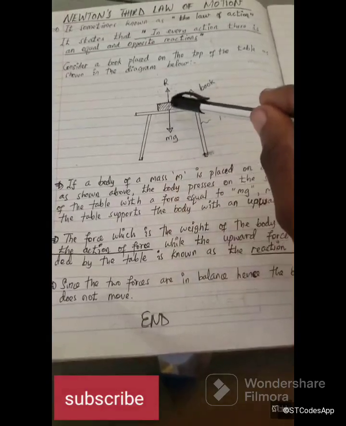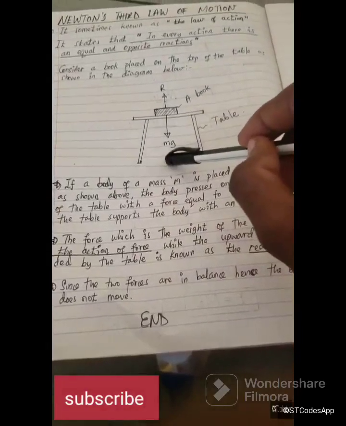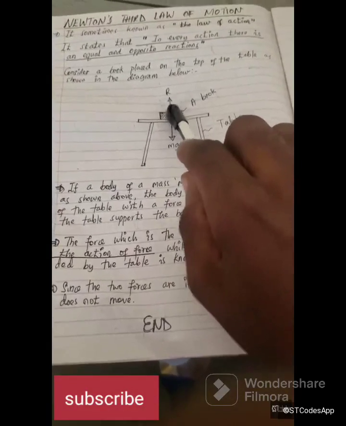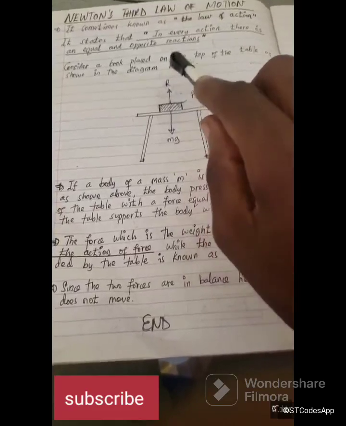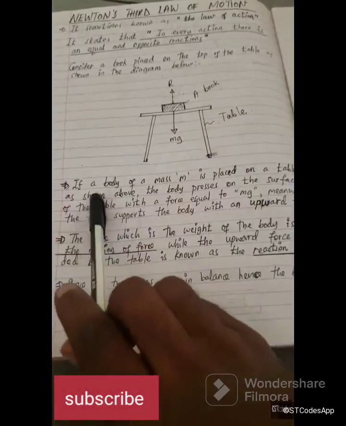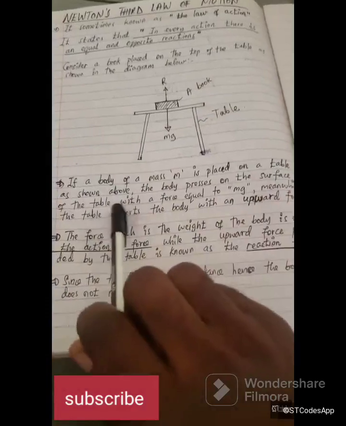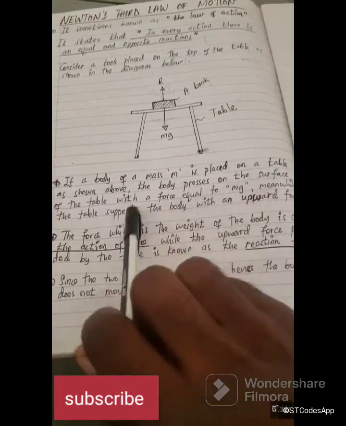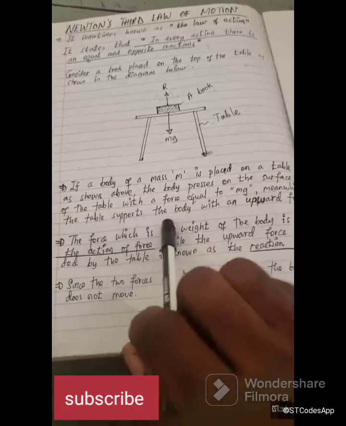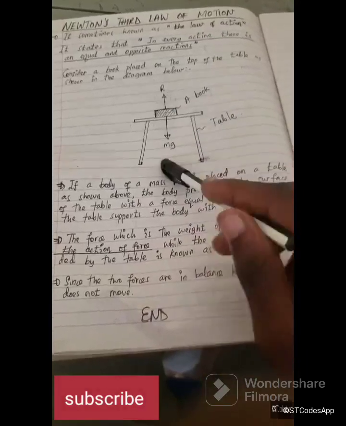Therefore, there are two operating forces here: the force due to the weight of the book, which is directed downward, and the force from the table supporting the book, which is directed upward and is known as the normal reaction. We are told that if a body of mass m is pressed on a table as shown above, the body presses on the surface of the table with a force equal to mg. Meanwhile, the table supports the body with an upward force, as I have explained earlier.